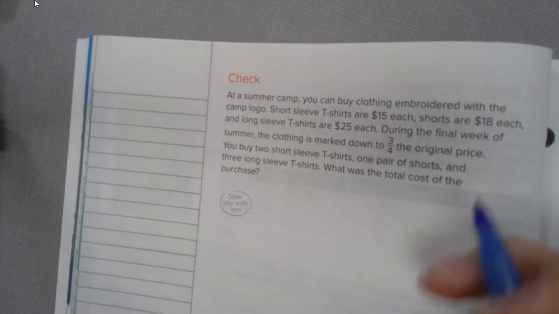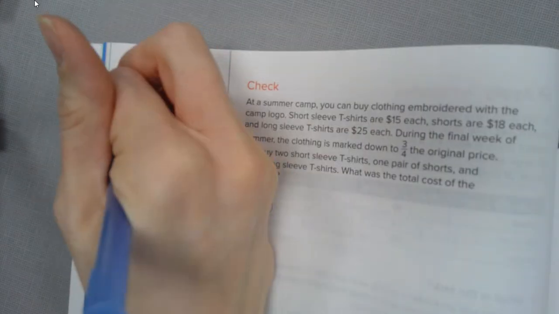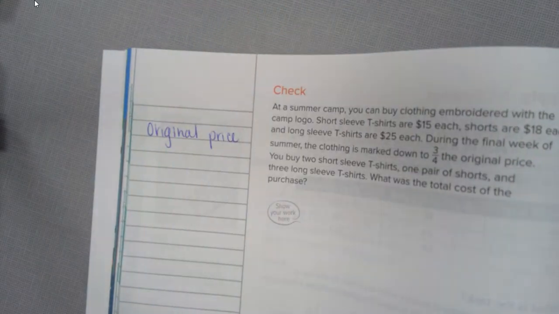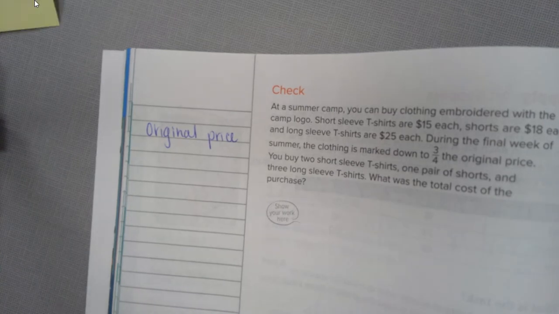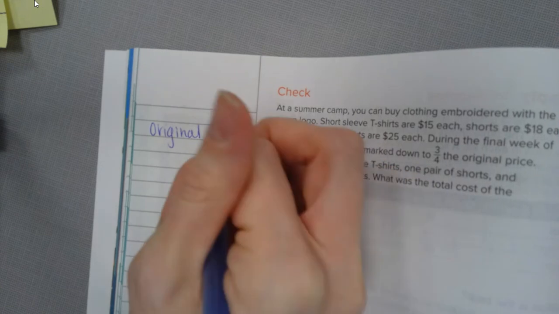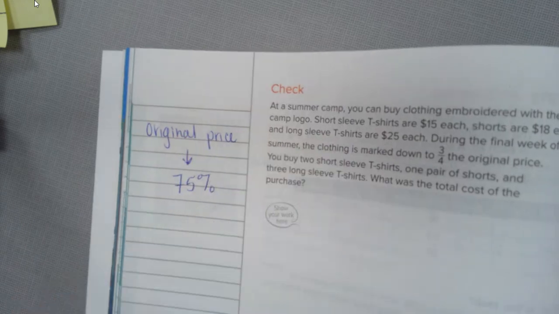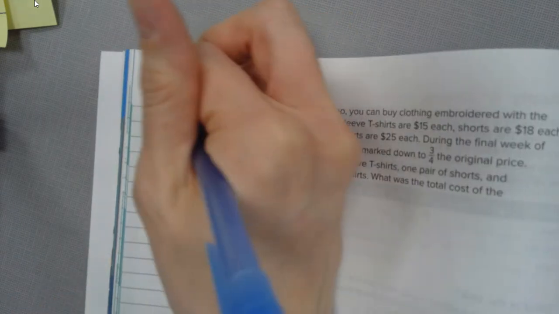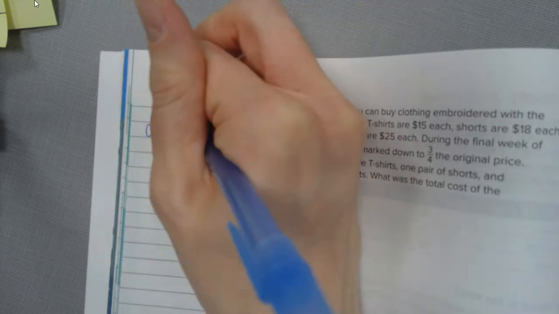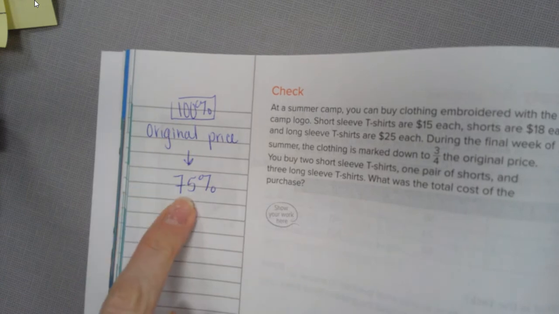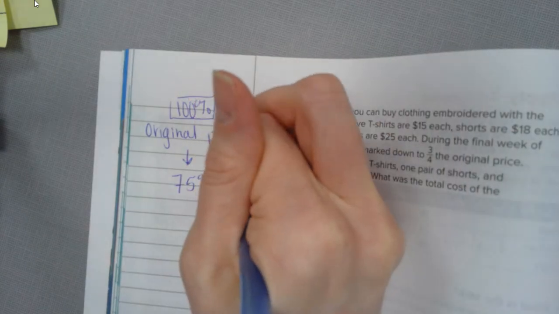Okay, so if your original price went down and now you're paying 75% of the price. Okay, so this is going to be a little over your head. I'm going to try to explain the best I can. The original price, you're paying 100% of the price. Now it's on sale and you're only having to pay 75% of the price. That means it went down by 25% in price.